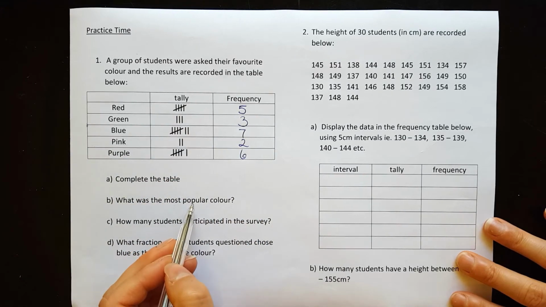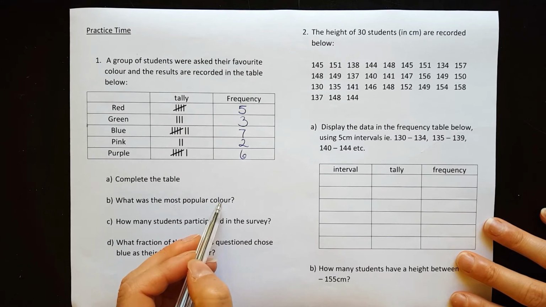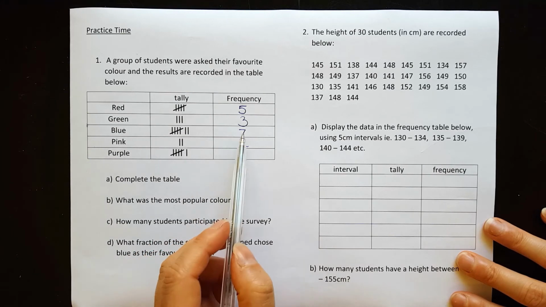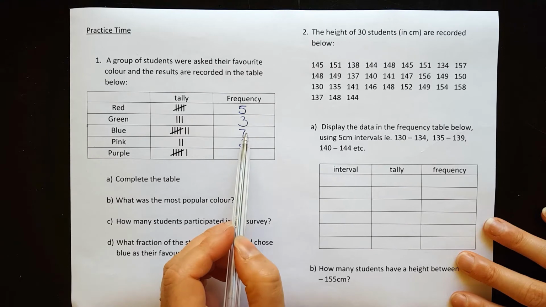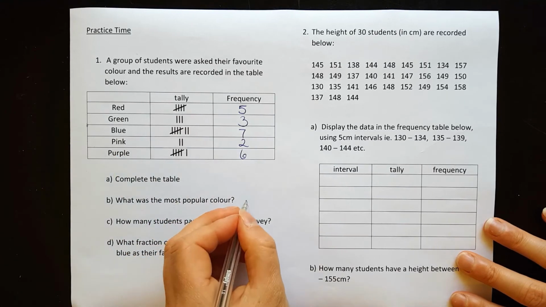What was the most popular color? That's going to be the one with the highest frequency. Well, 7 is the highest frequency, and that color was blue.